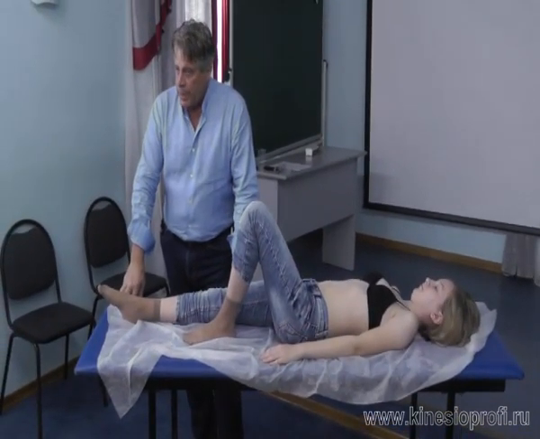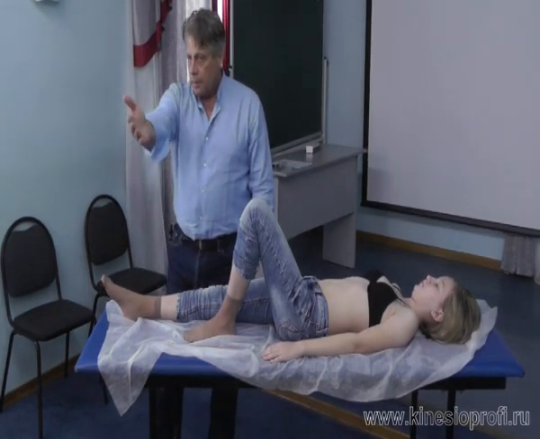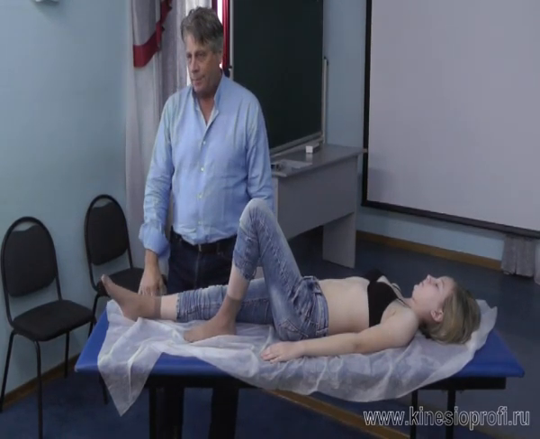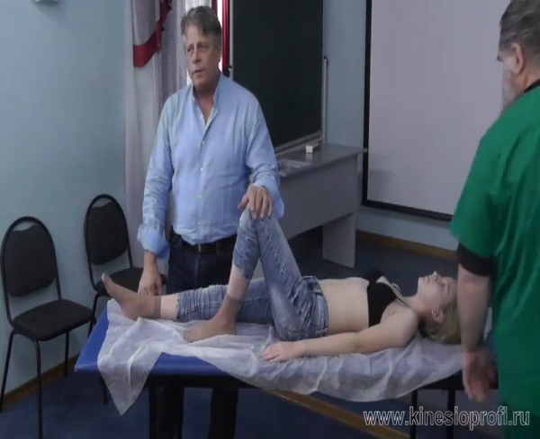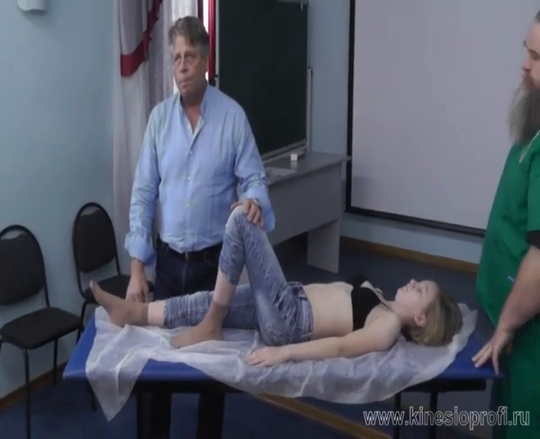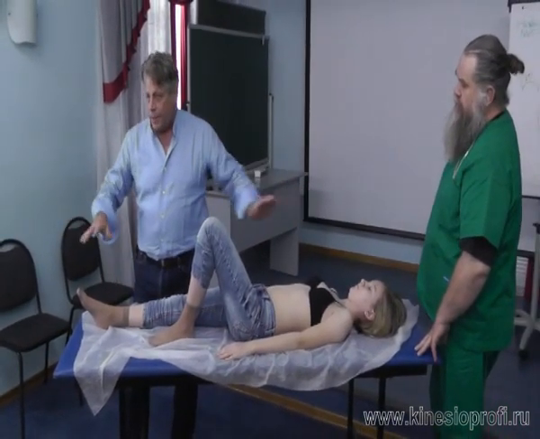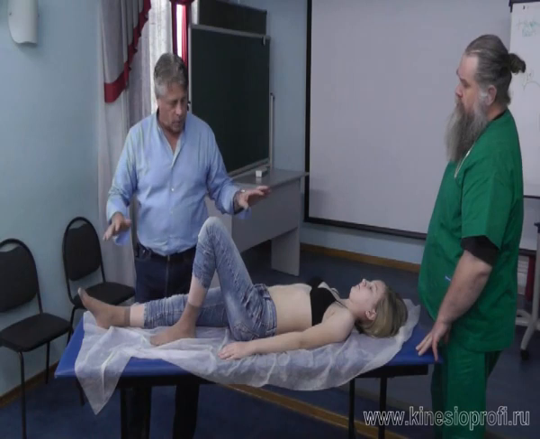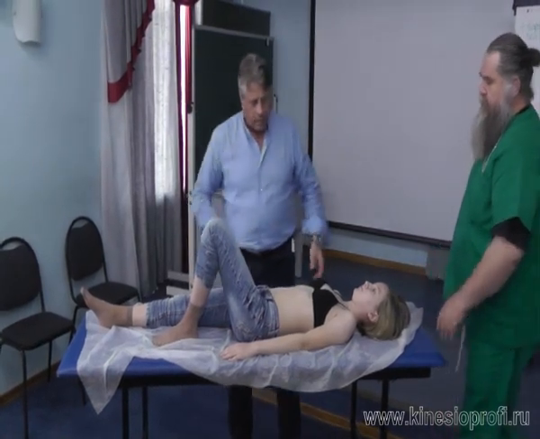Could this problem be hidden? Friend, come on, step out. Oh, this won't help. So we need to do something else. No, I was going to have him pull, but that weakens muscles, so that won't work.